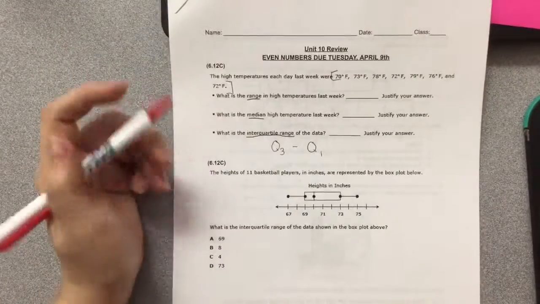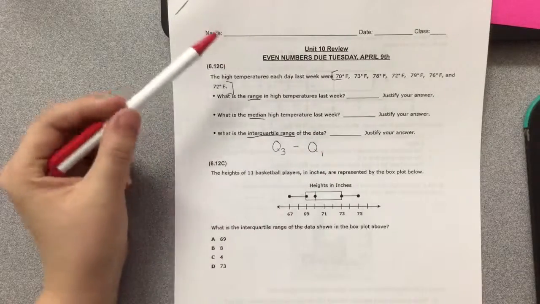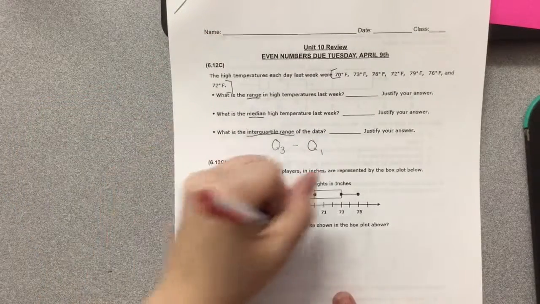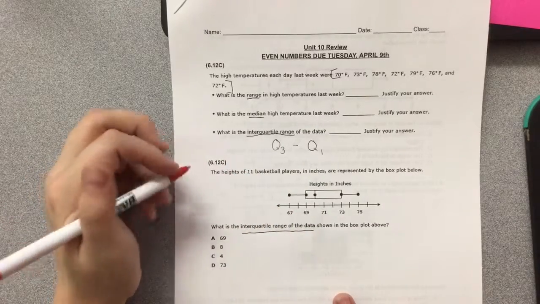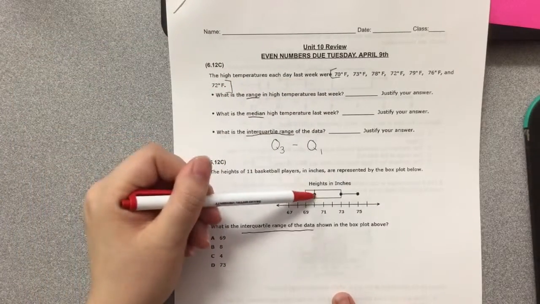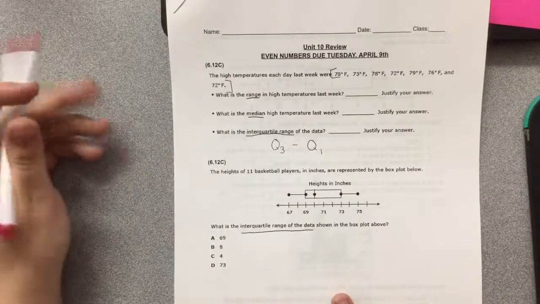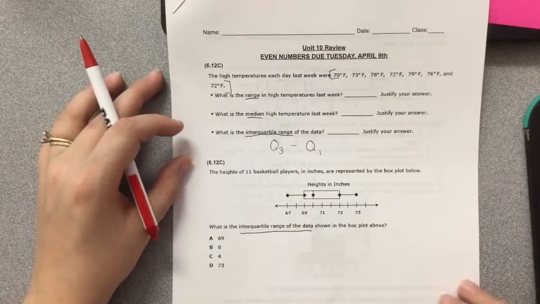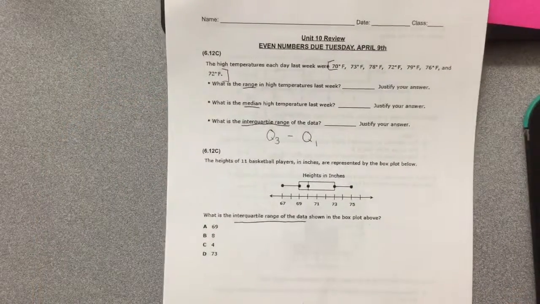All right, number 2. The heights of 11 basketball players in inches are represented by the box plot below. What is the interquartile range of the data? So remember, we have our box plot here. Remember the pieces: minimum, Q1, Q2 or the median, Q3, and your maximum. Now, since I just explained how to find the interquartile range, I'm going to trust that you guys can figure that one out. Or look at your notes.